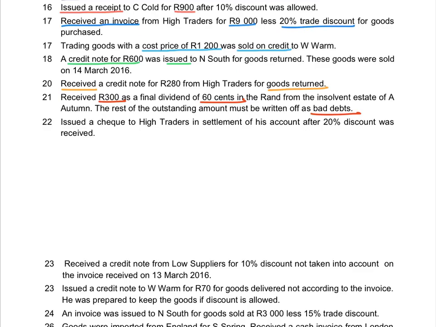The bad debts can't fit into the cash receipts journal or any of the other journals. Therefore, this entry will be recorded in the general journal.